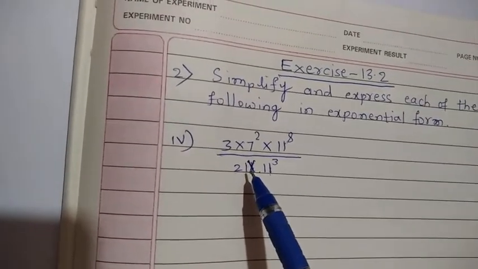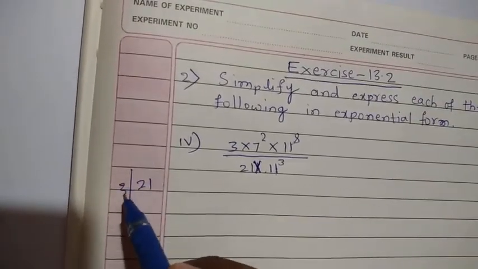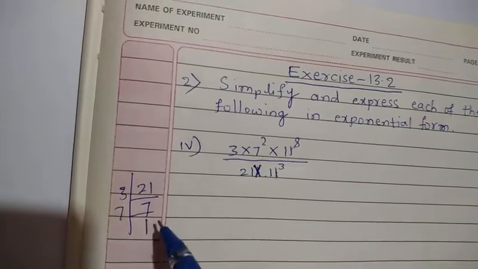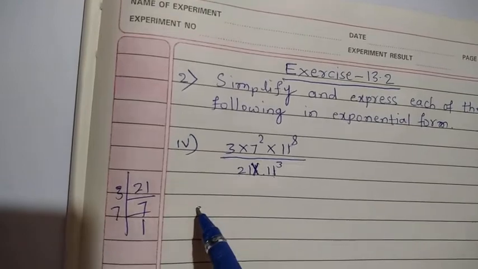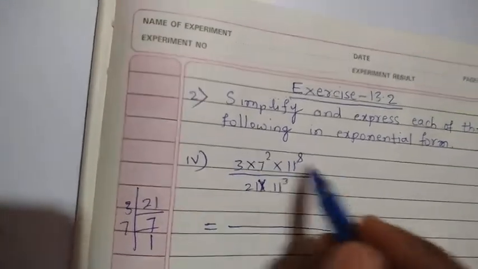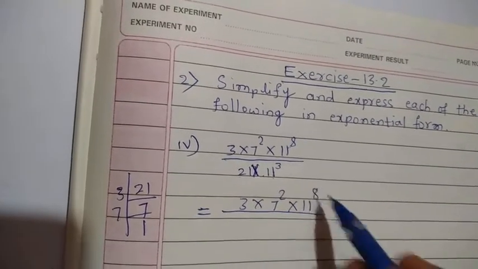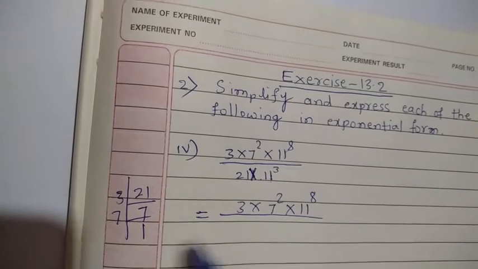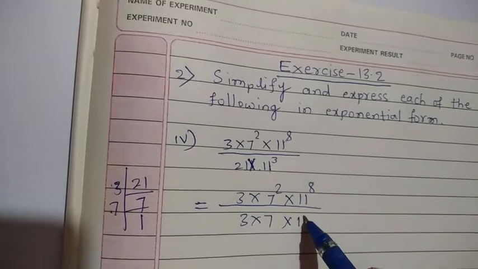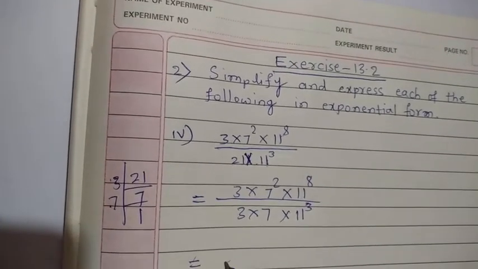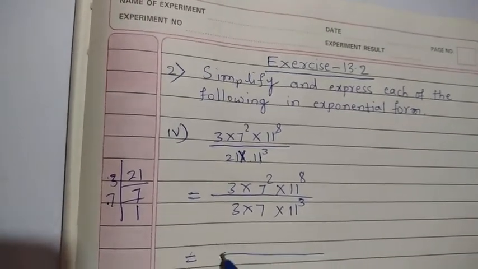Here we have to modify this 21. It means we have to find the prime factors of 21, as I told in the previous problems. So 3 and 7, both are the prime factors of 21. Now the remaining is written as it is upside: 3 into 7 raised to 2 into 11 raised to 8 divided by, instead of 21, you have to write 3 into 7, and 11 raised to 3 as it is. Now using the laws of exponents it is possible for us to solve this.